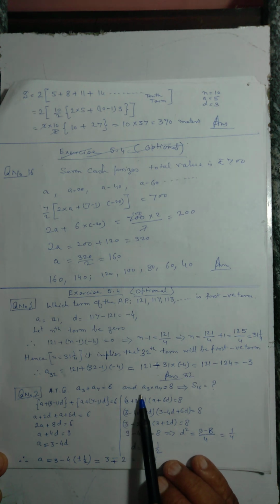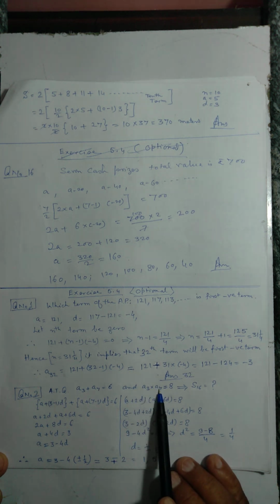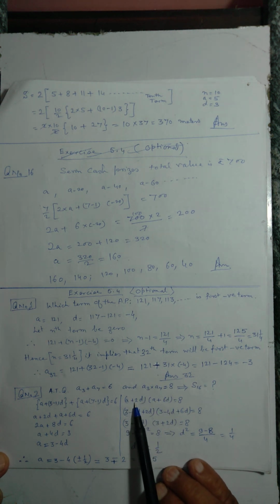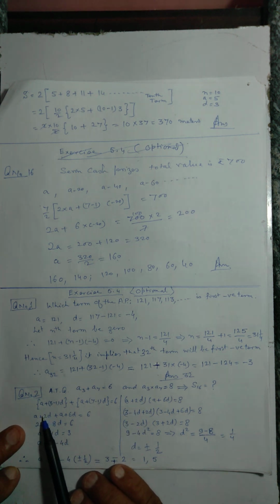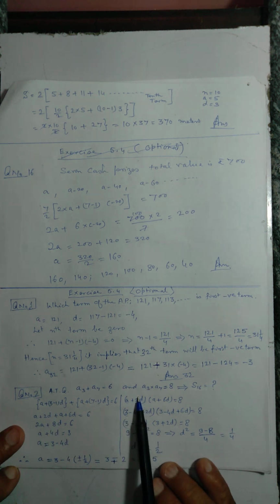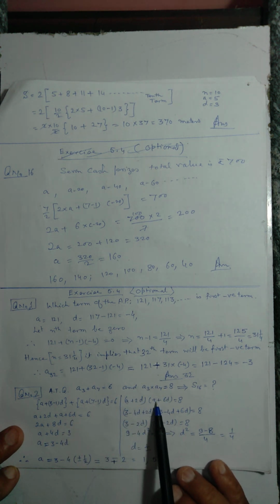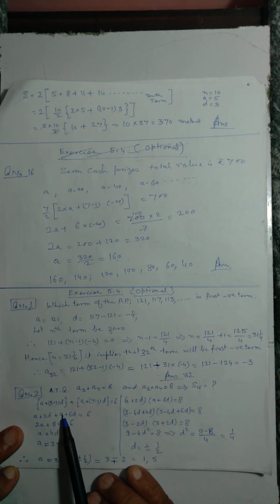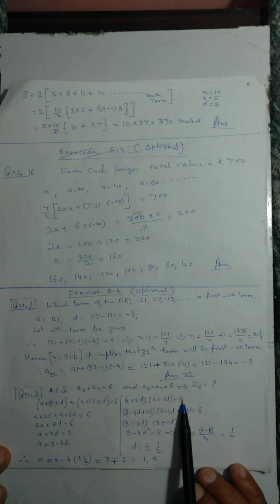Now come to the second part of it, that is the product of A3 and A7 is equal to 8. A3 means A plus 2D, and A7 means A plus 6D. So the product of these two should be equal to 8.